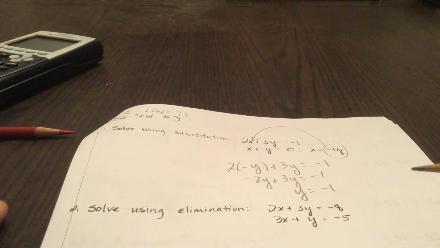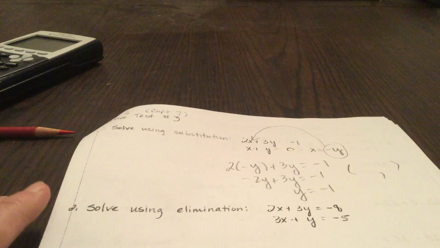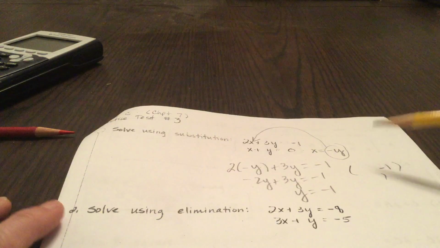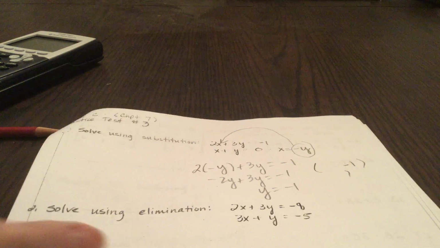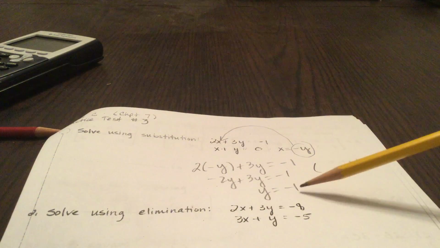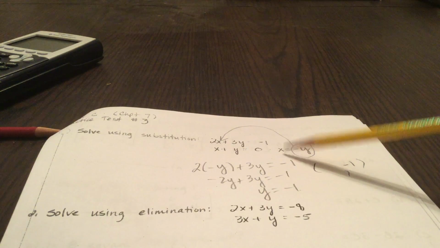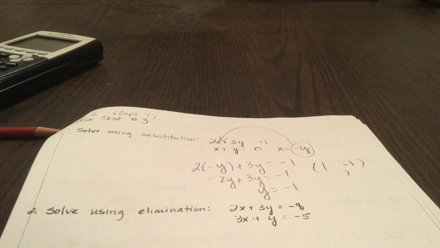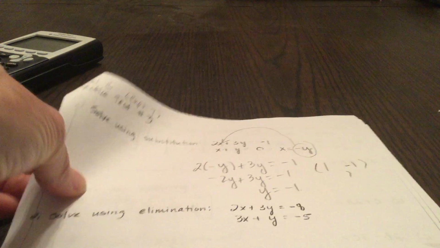Now remember, this is not the answer. You need to find x. So I know the y coordinate's negative 1. Remember, we write our answer as an ordered pair. Oops, I'm getting off the screen. Sorry about that. We write our answer as an ordered pair. I know y is negative 1. I know x is the opposite of negative 1, so x must be 1. So x is 1, y is negative 1 is my solution.